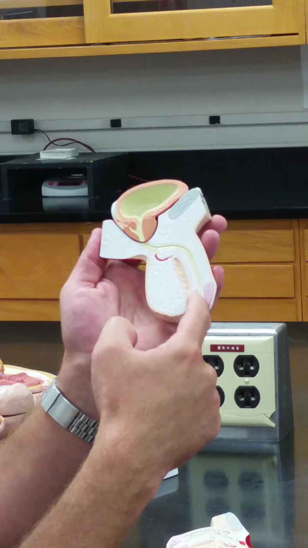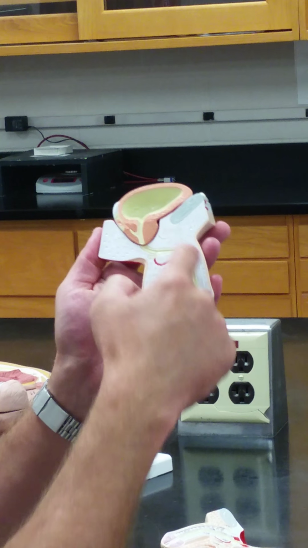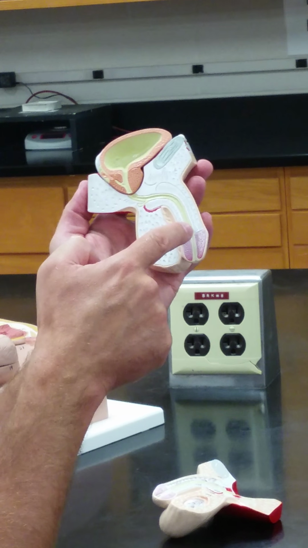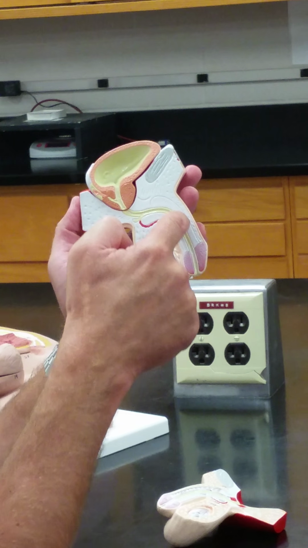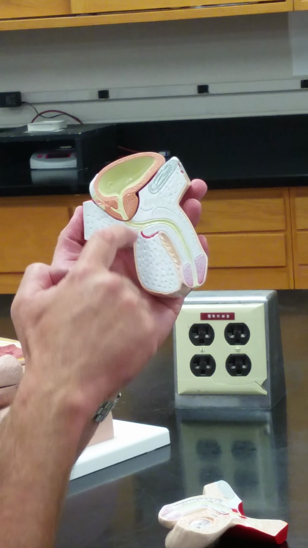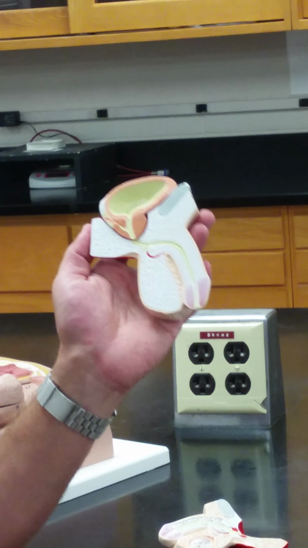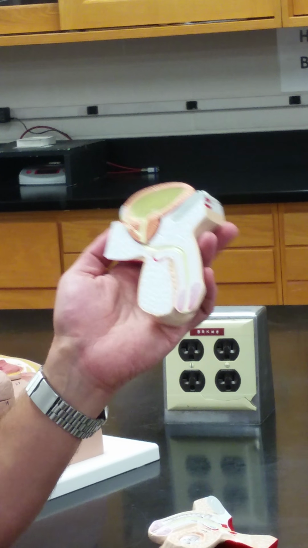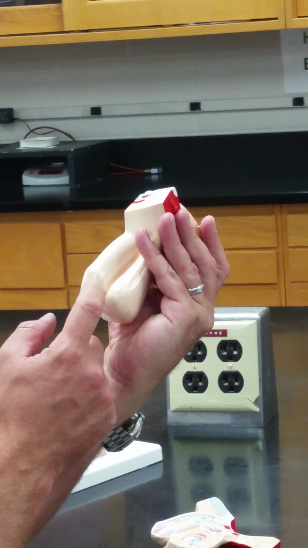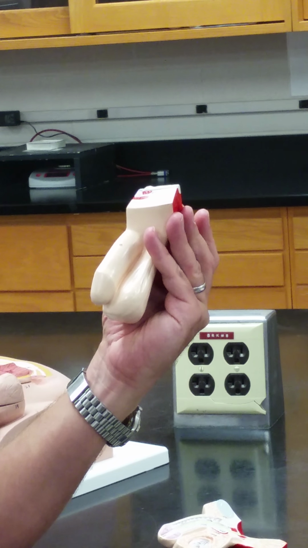And then your spongy urethra. Corpora cavernosa, those are the cavernous bodies on the dorsal side. Corpus spongiosum, that's encapsulating your urethra. The prepuce or the foreskin is the covering. It covers the glands.